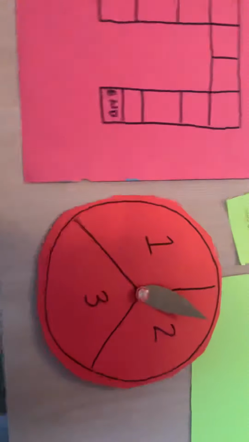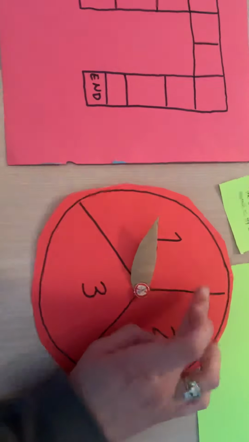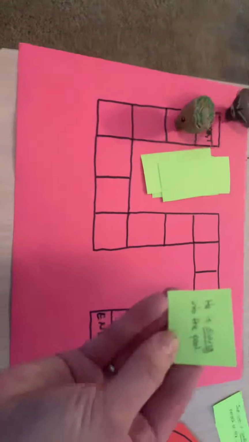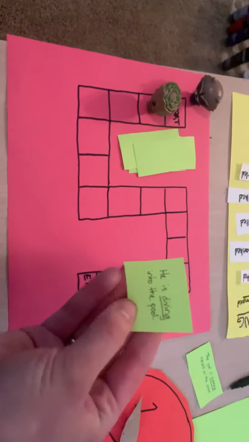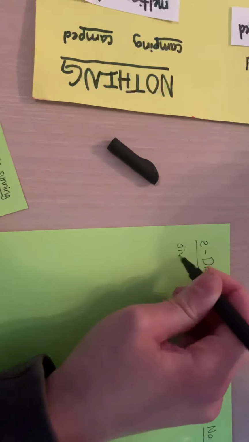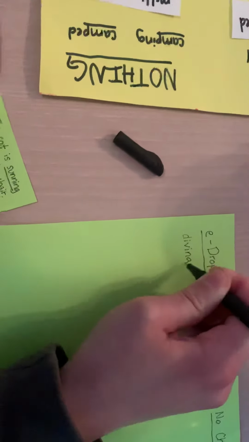So player 2, who just spelled that correctly, is going to spin the spinner. 1. So I'm going to move my character forward 1. And then they would switch roles. Player 2 would draw the card. So the card, he is diving into the pool. Diving. And then player 1 would guess, oh, what's going on with diving? I think diving there's an E drop, and I'm going to spell it like this.